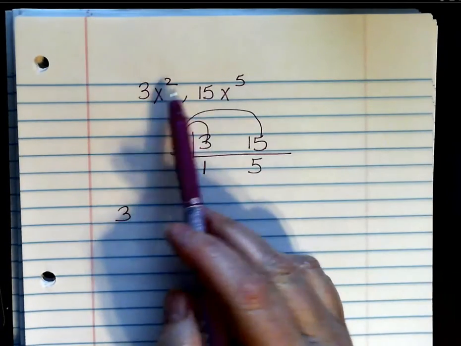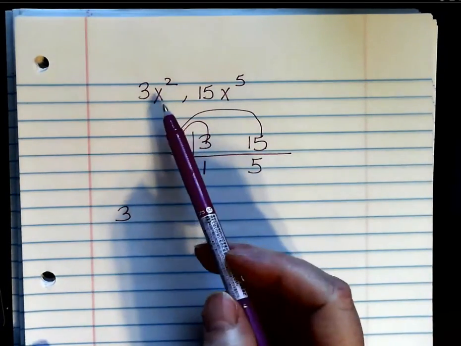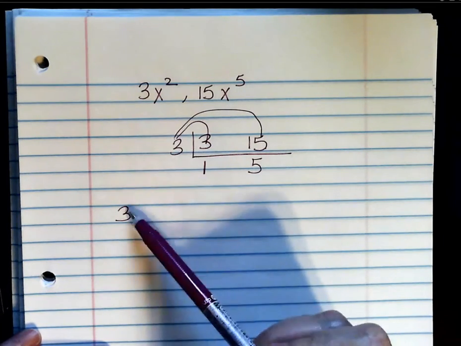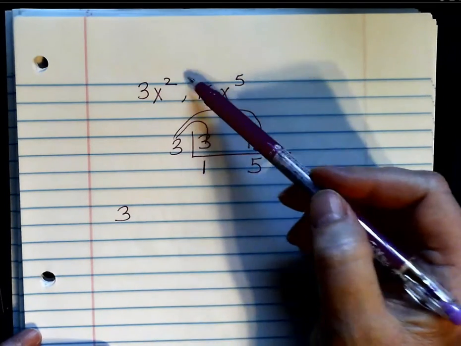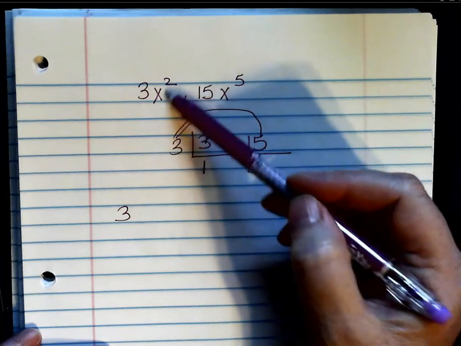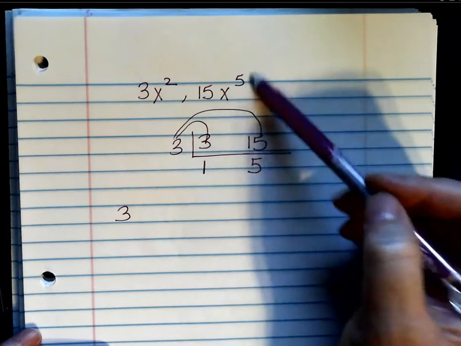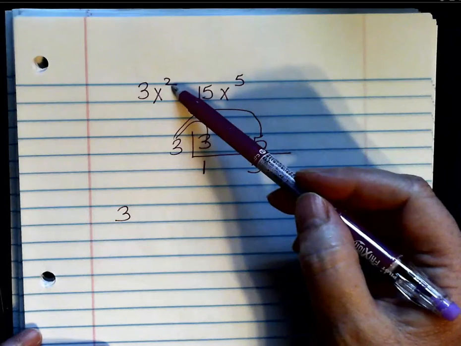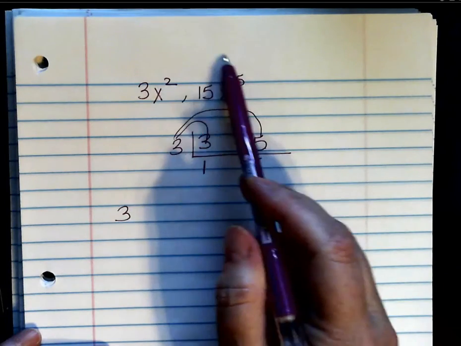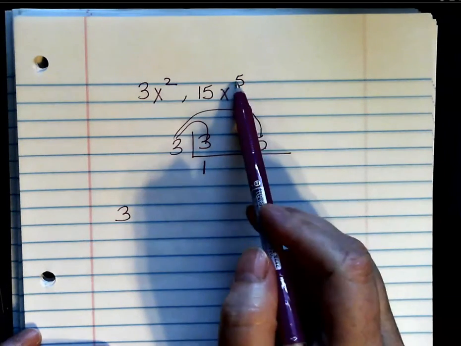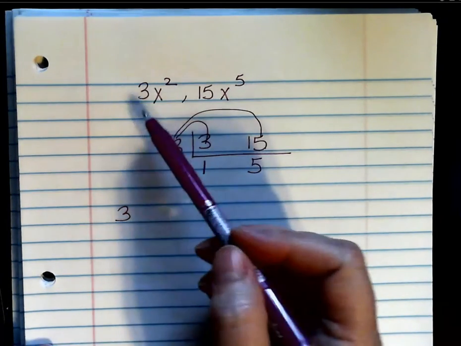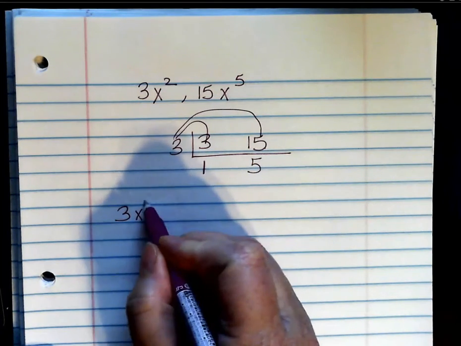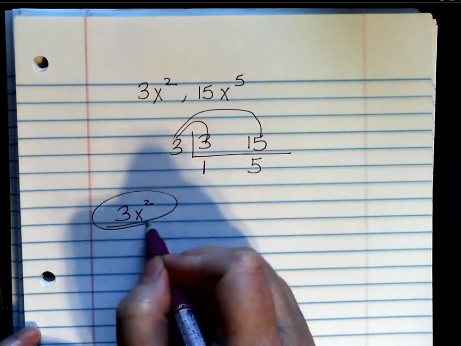Then you look at your variables. Now remember, you want something that will go into both of them, the largest that will go into both of them. So I have an x squared here, and I have an x to the 5th here. Can a 5 go into 2? No. But can a 2 go into 5? Yes. So even though it's greatest common factor, you're actually taking out your smallest variable. So x squared. And that is your GCF.